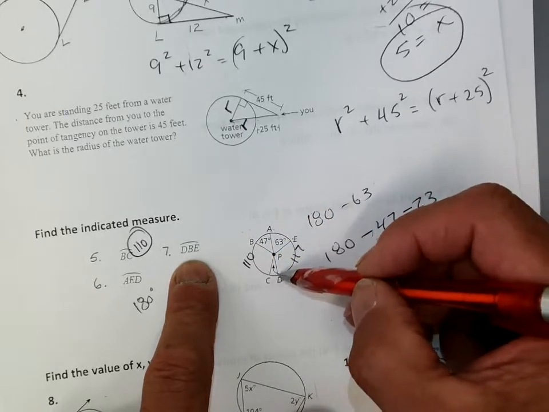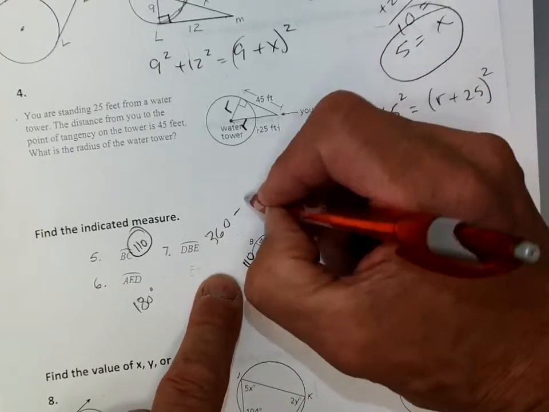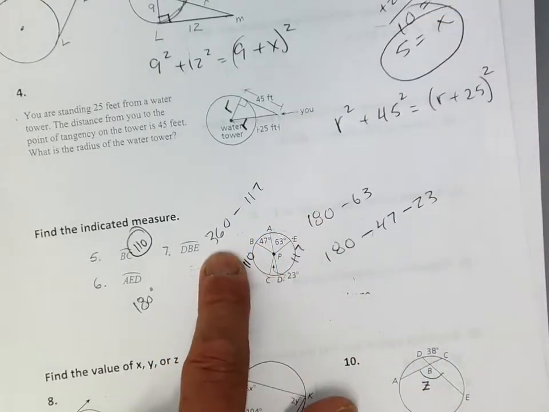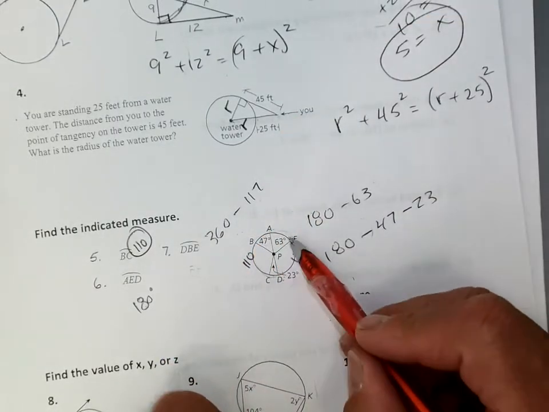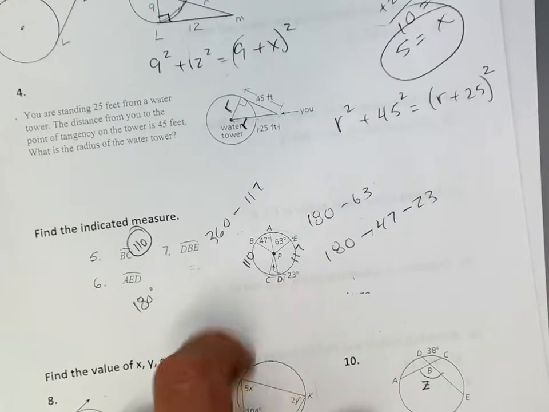DBE is all the way around, so if I take 360 and subtract 117, that might be the fastest way to get it, right? If I go DBE, that'd be the fastest way. I could add them up or subtract that from 360, right? And I get an answer of about 243.